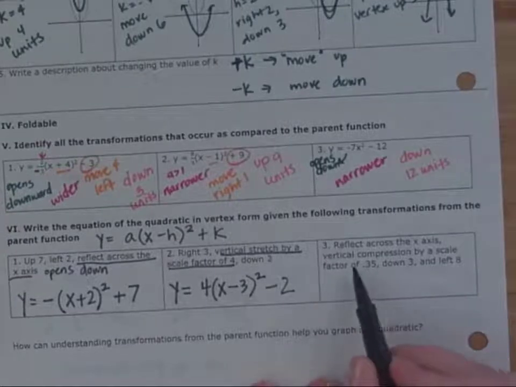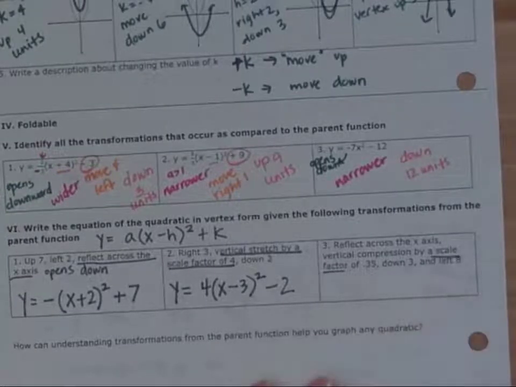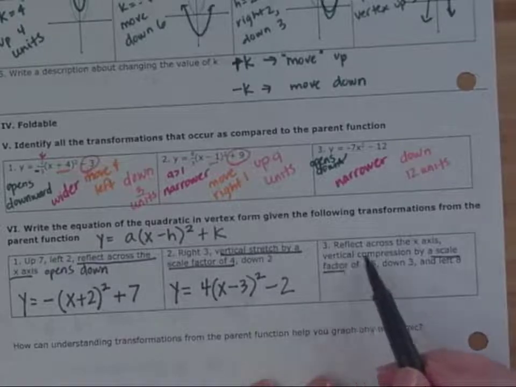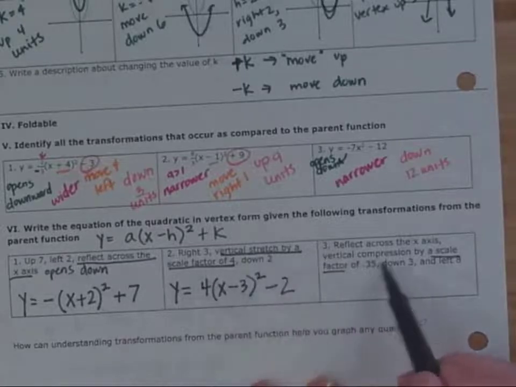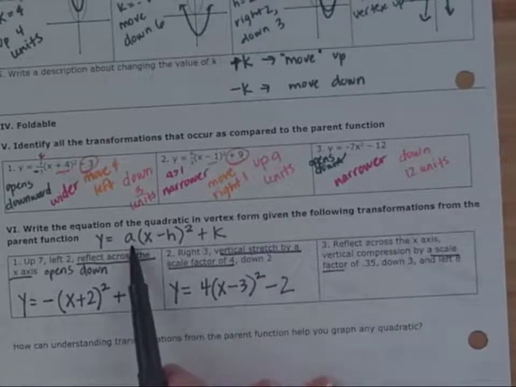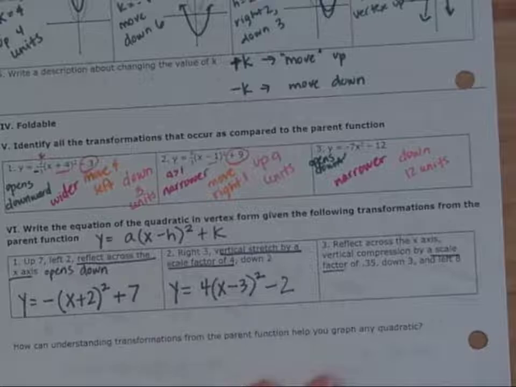And remember, when it's talking about scale factor, we're always talking about multiplication, and that's kind of why the moving left or right is all adding and subtracting, but the scale factor is the multiplication, and A is the only real thing being multiplied in the vertex form.